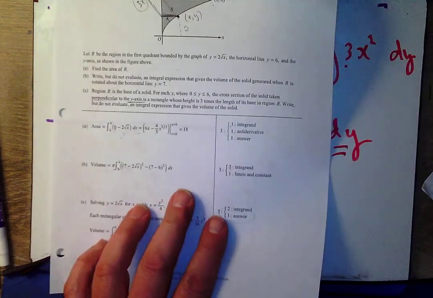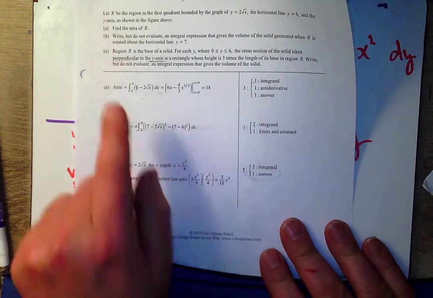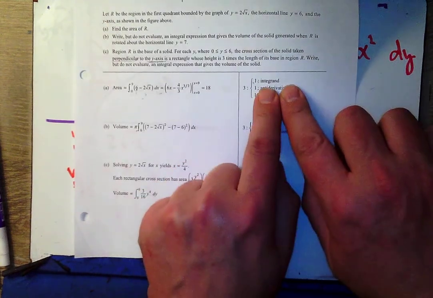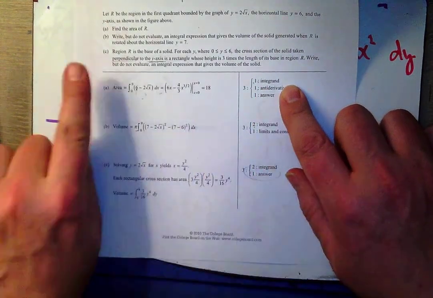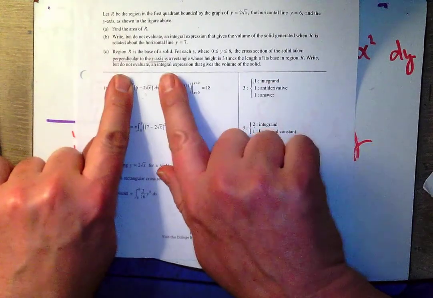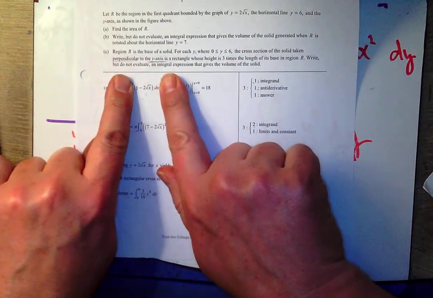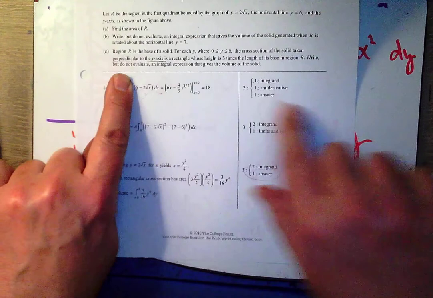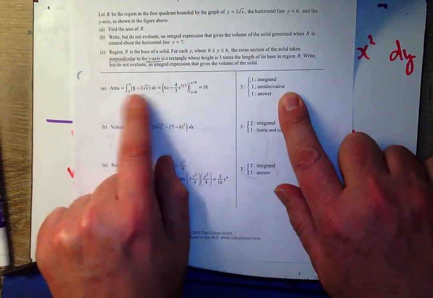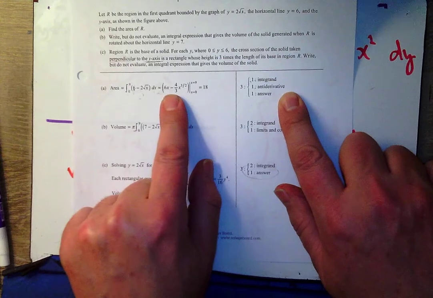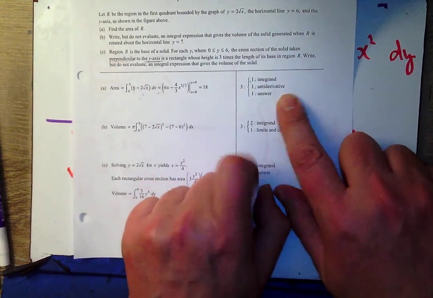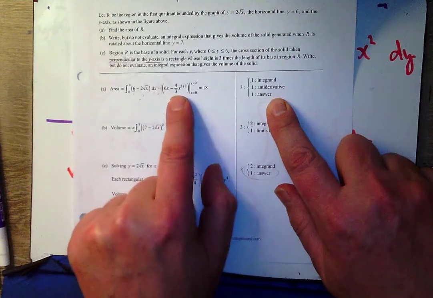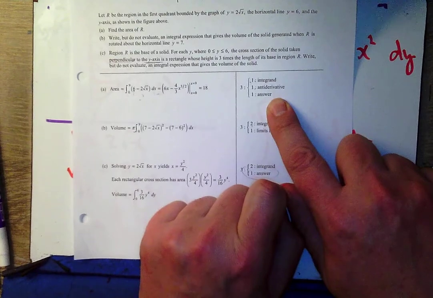Just to go through the scoring here, we haven't talked about scoring. Part A, look, we got that answer too. Good job, us. 1 point for the integrand. Now, integrand, the stuff behind the integral symbol. You're getting 1 point just for doing top minus bottom. I mean, come on. Talk about sweet points. Antiderivative. Well, we've got our top minus bottom, and can we do a correct antiderivative of that? That gets us another point. And the third point is the answer, that we can use FTC2 to evaluate that antiderivative and get 18.